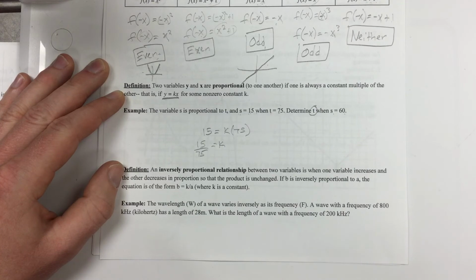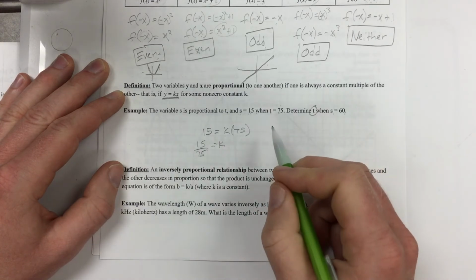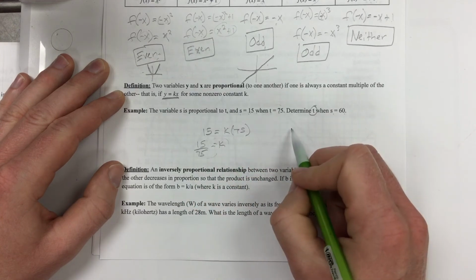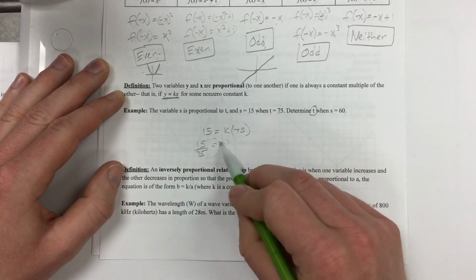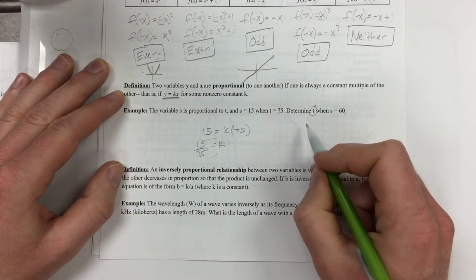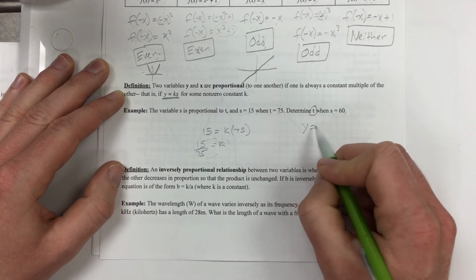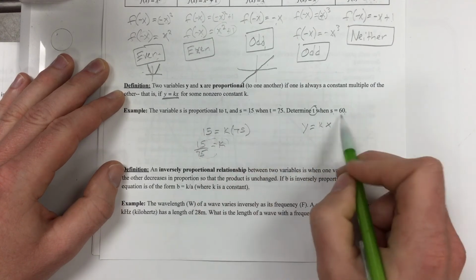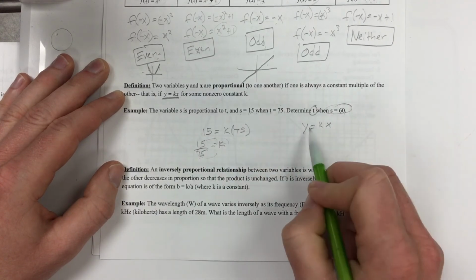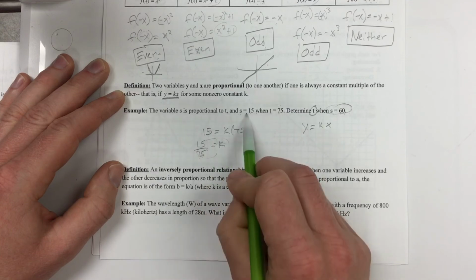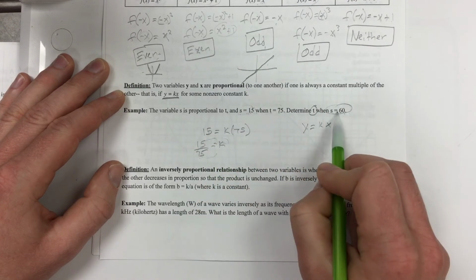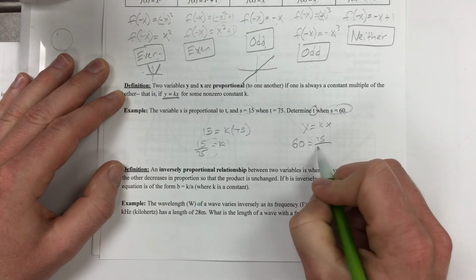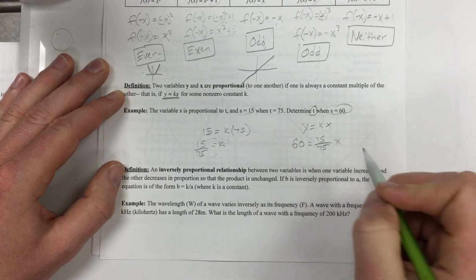So then I'm going to put this into this equation again. I'm going to put it into y equals kx again. Now I know k is 15 over 75, and I'm going to use s is 60 and plug it in for y, because I plugged 15 in for s in for y. So I have 60 equals 15 over 75 x.